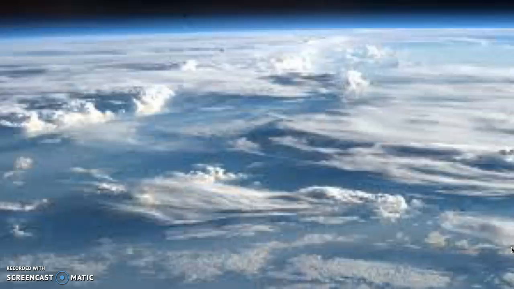The next part is the atmosphere. This is a picture of the Earth from space showing the atmosphere. The atmosphere is the envelope of gases surrounding the Earth. It is made up of nitrogen, oxygen, argon, and carbon dioxide. Those gases make up most of the atmosphere, and there are also trace amounts of other gases, but those are the main ones. And that is the atmosphere.